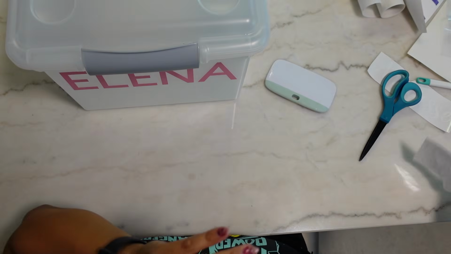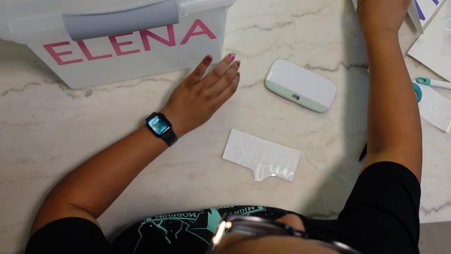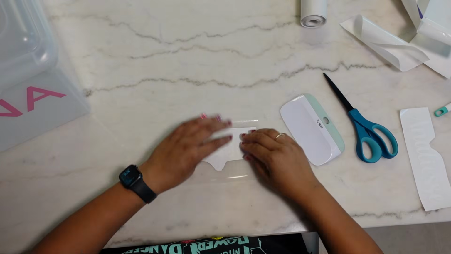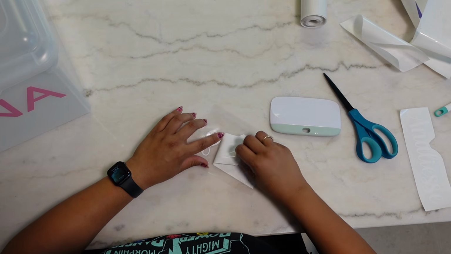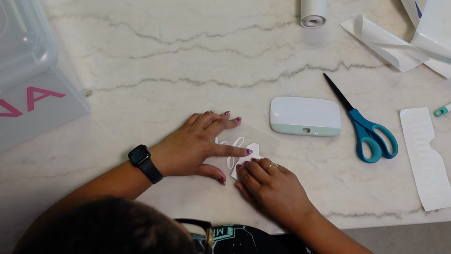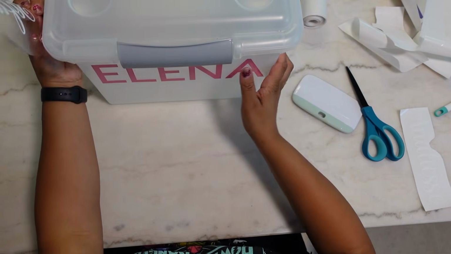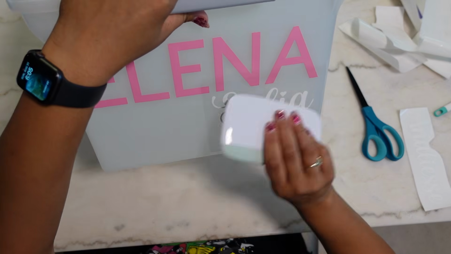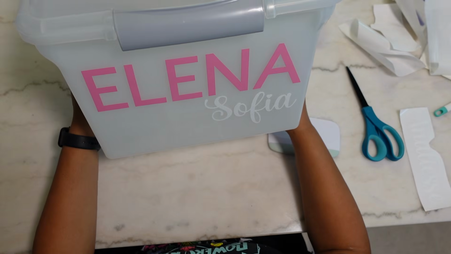Okay, so now I need her middle name, which is going to go right here. So I need some transfer tape for that. Now this is going to be a little bit more tricky, remember, because it's that script font. So just be a bit more patient with it. There we have it. Same thing, eyeball it. Burnish it. This one is done.